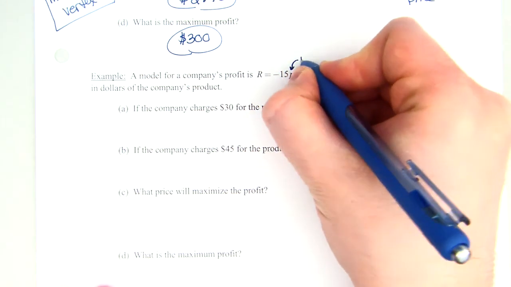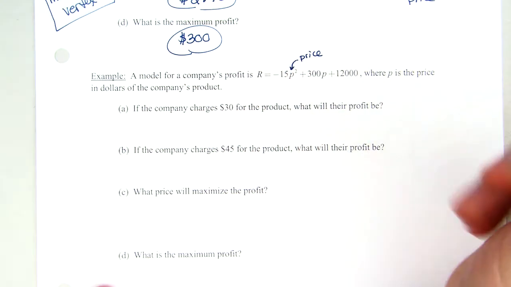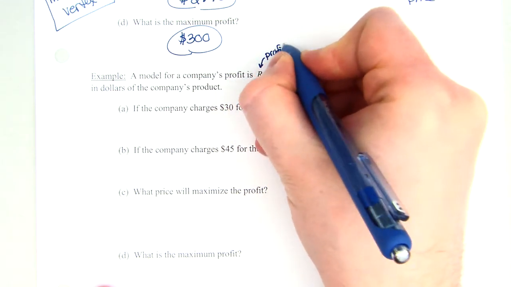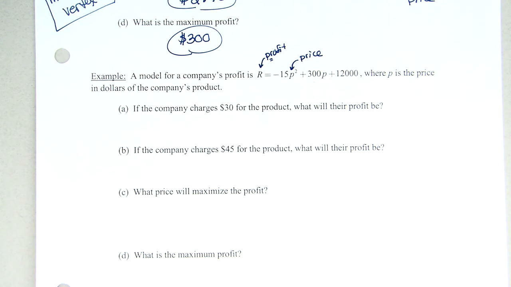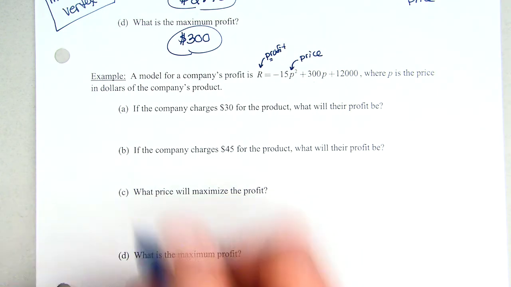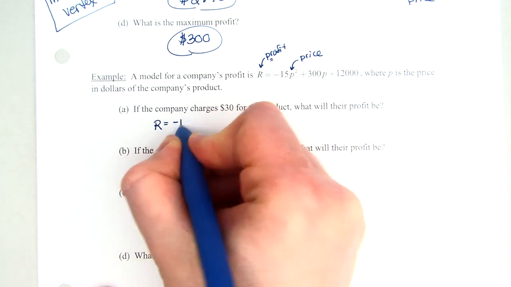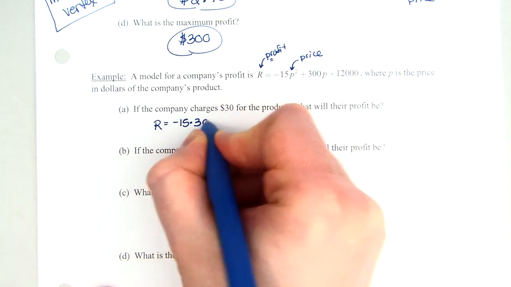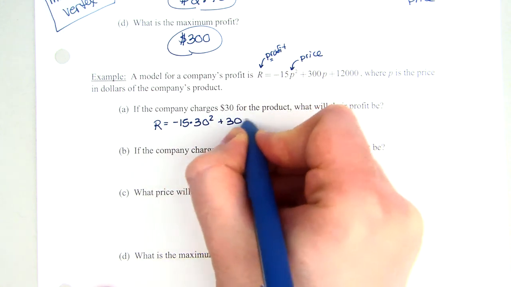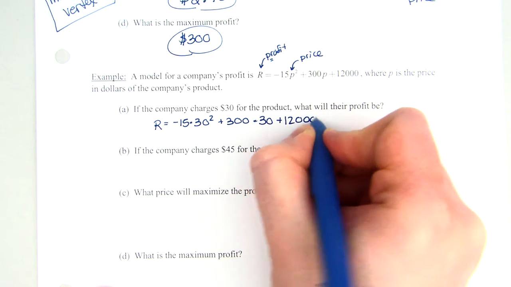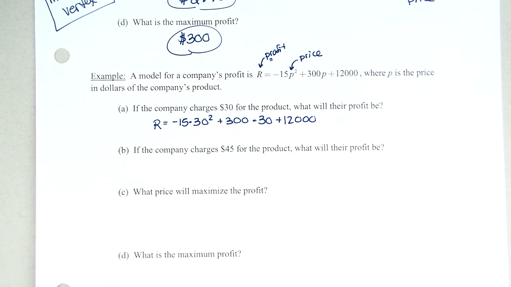Okay, so P is the price, R is the profit. Couldn't make them both P, so I figured we'll go with the second letter. Whatever. P is price, R is profit. You can deal with it. You're going to plug in $30 for your price. You're going to get a profit of negative 15 times 30 squared, plus 300 times 30, plus 12,000. Just type this in on your calculator.